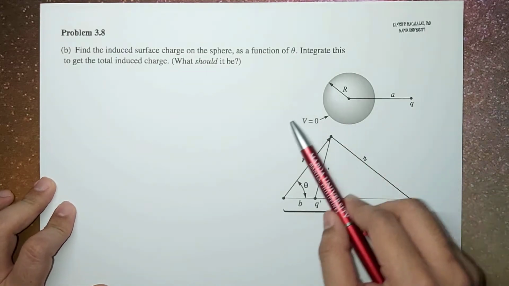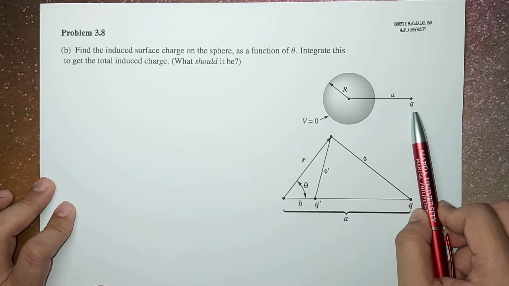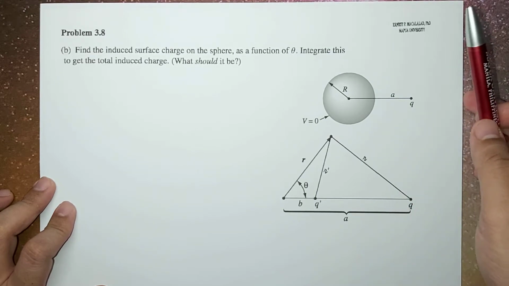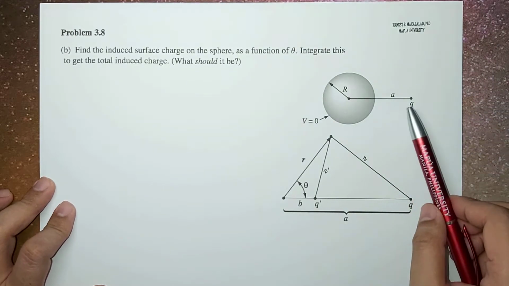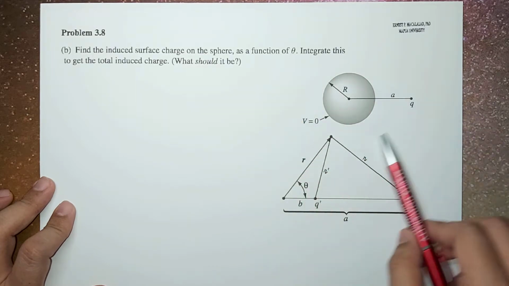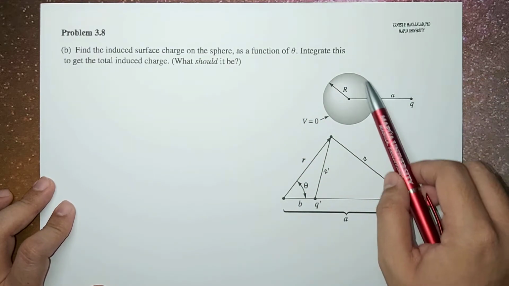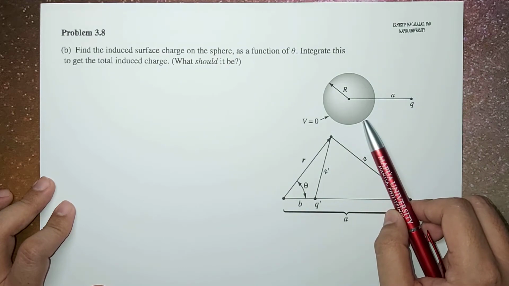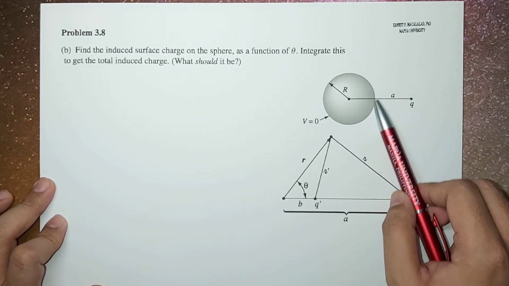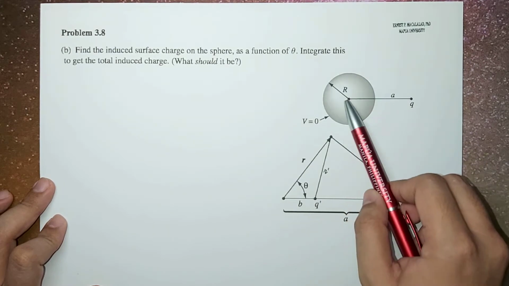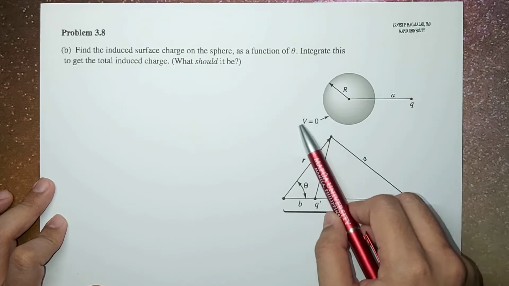So this is our configuration wherein we have a charge Q here, and we were asked in letter A what is now the potential anywhere, given that this sphere is grounded. So we say grounded, the potential on this sphere with radius R is 0.